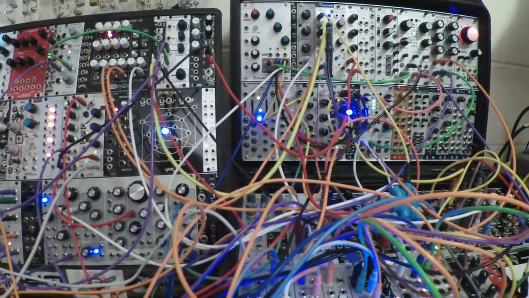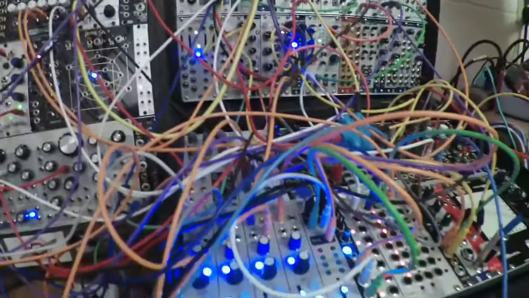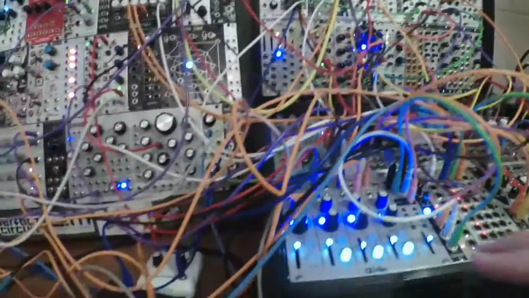I still have a little bit of a sniffle. This flu is really hanging on. But here is an insane, complicated patch.